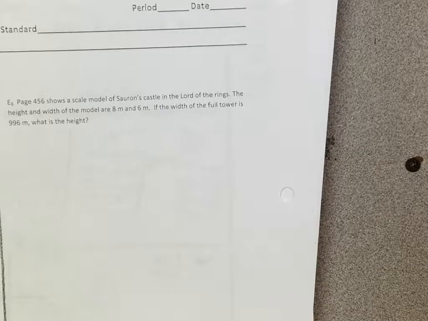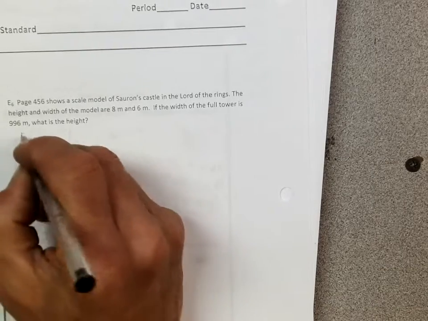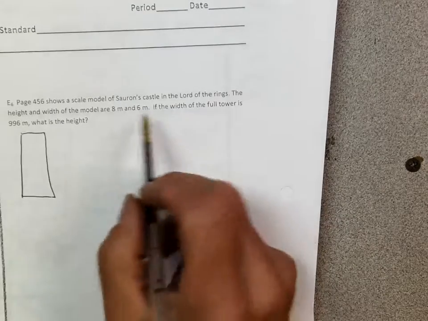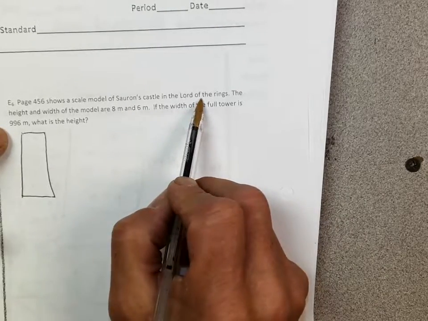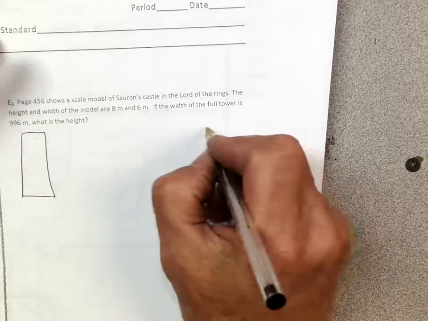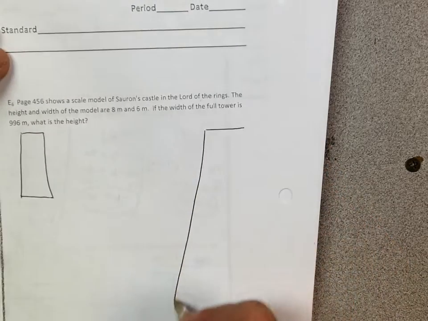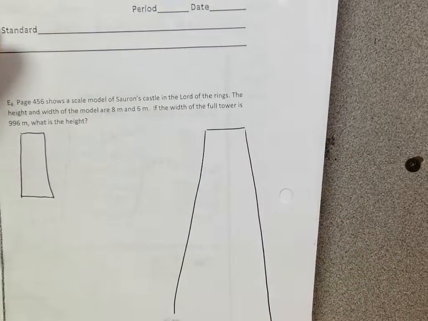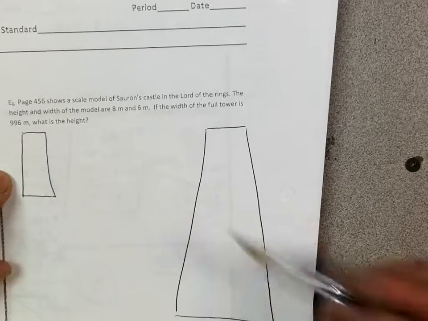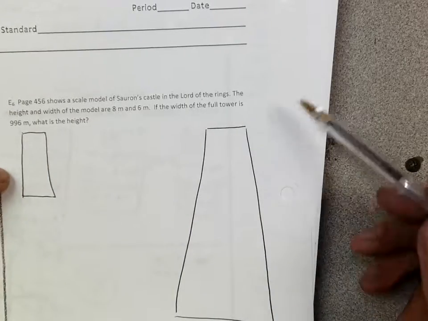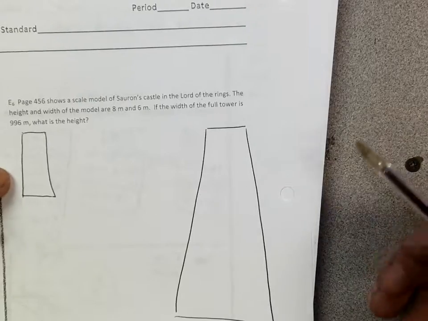So here's Sauron's tower. Looks like this. Okay. And then it turns out that we've got the scale model, and then we've got the real one. Okay, so here's the real one. All right. So they had to build a model because obviously it costs a lot of money to actually build a real castle. You guys agree with that? It costs a lot of money.